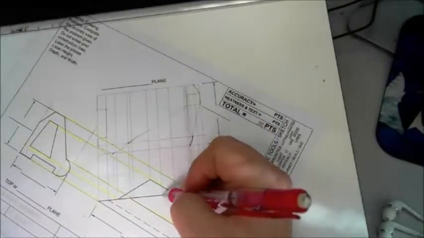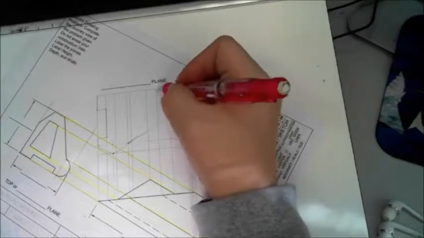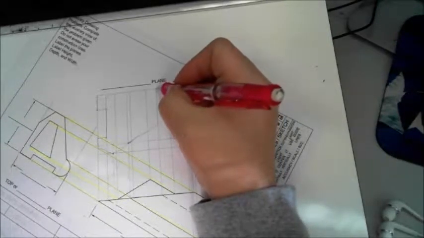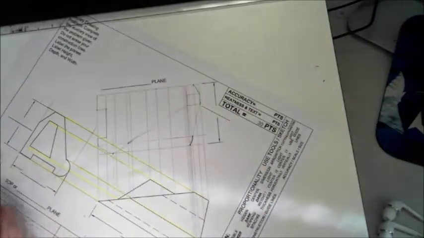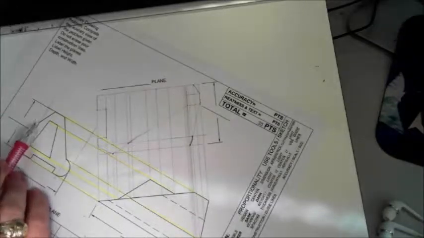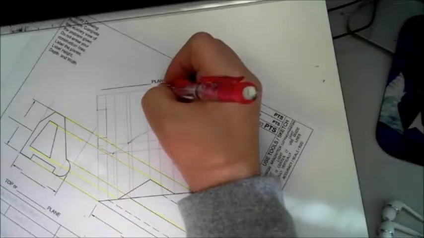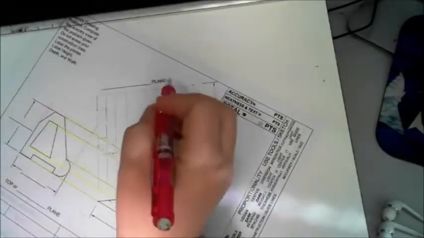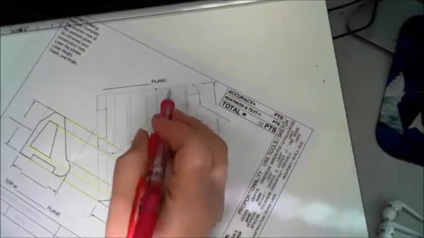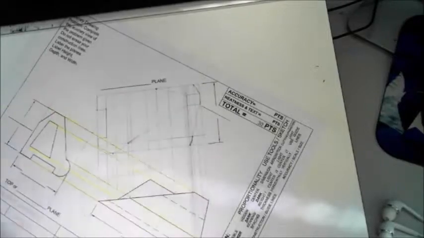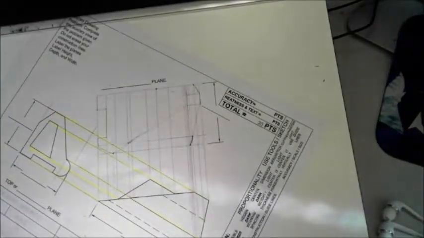That hits this line here, back to here. So all I did, line over to here, line back to here, where it's hitting on this line, which is represented this line. There's that part of it.